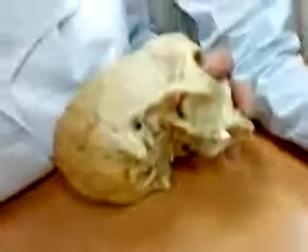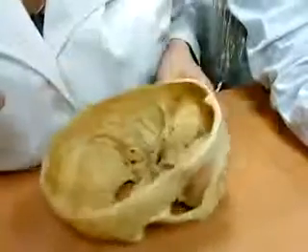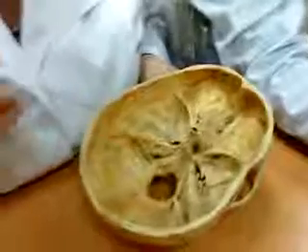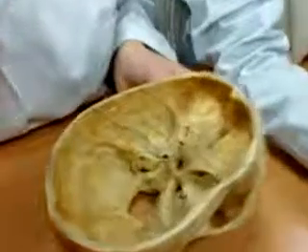Squamous part of the temporal bone. Petrous part of the temporal bone, or pyramid. Here is the petrous part and here is the squamous part. Between them is the petrosquamous fissure.